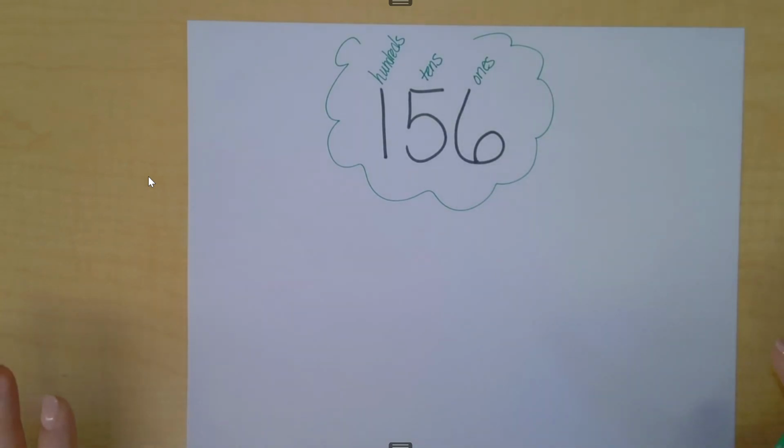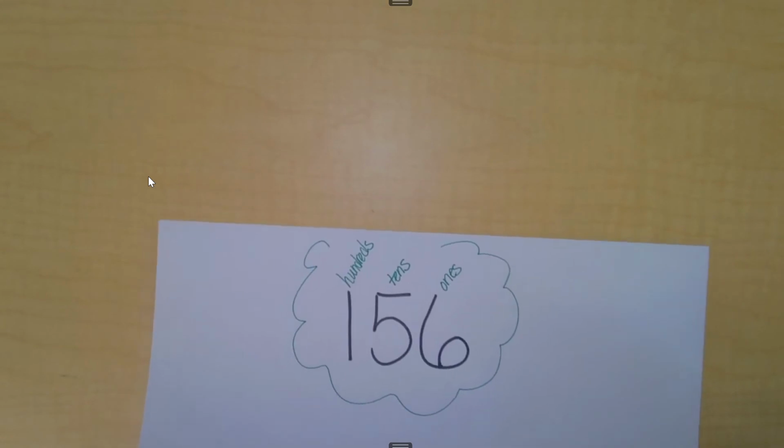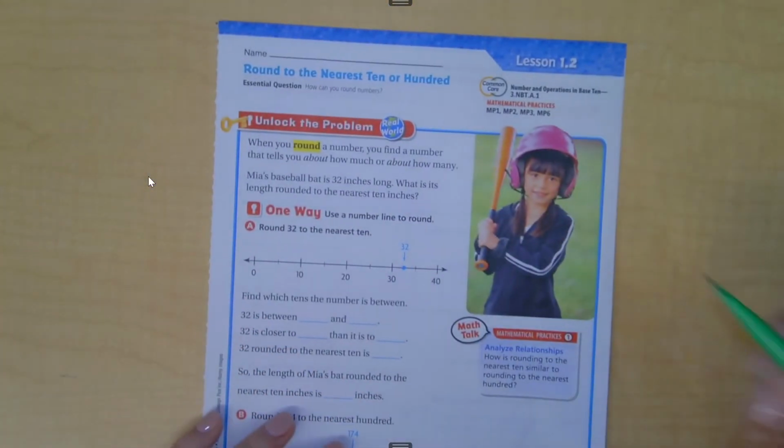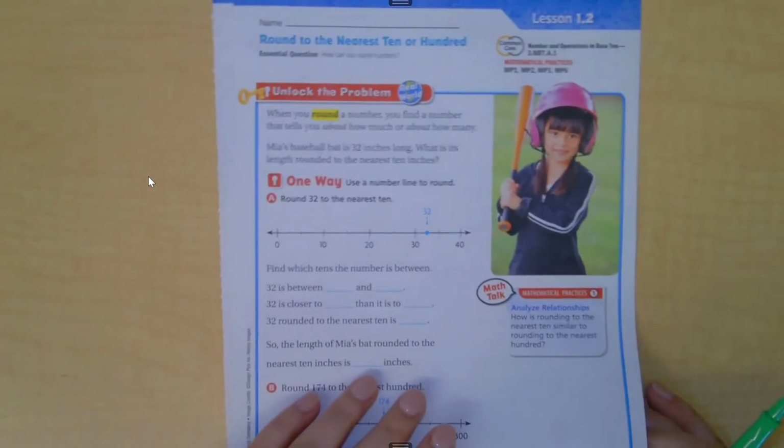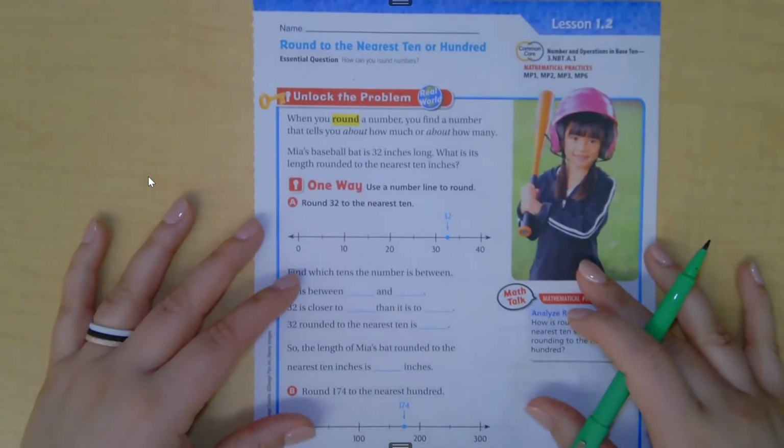So if you don't have your math book, pause the video and go grab it. If you do have your math book, you can go ahead and open it up to lesson 1.2. If you're wanting to tear out your pages, you're going to tear out the first 2 pages of lesson 1.2. And we are ready to begin.